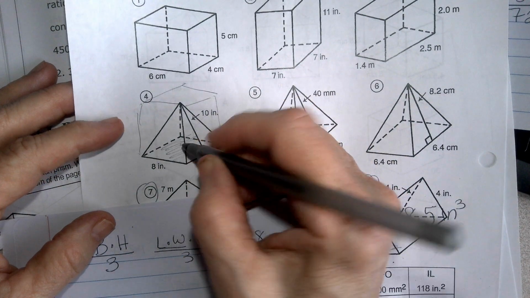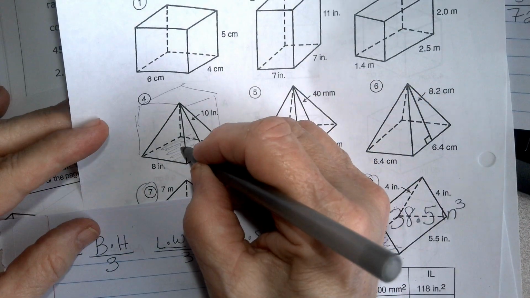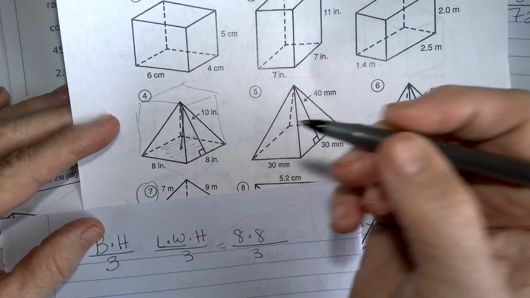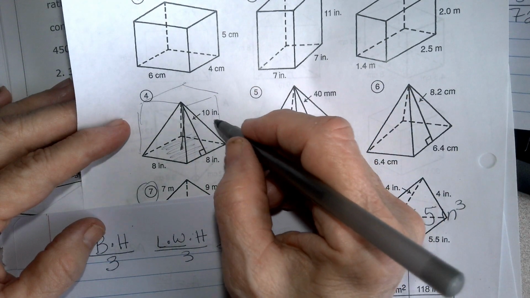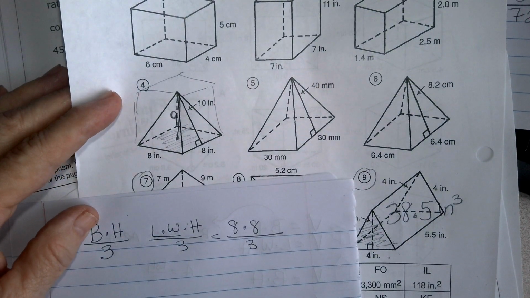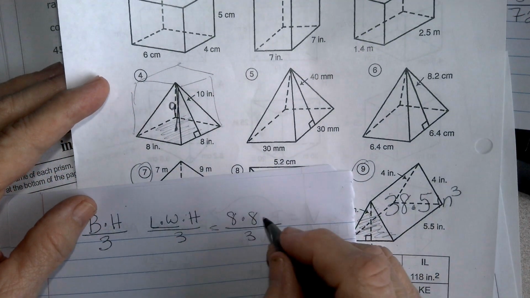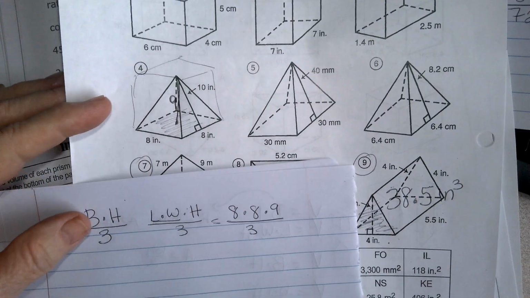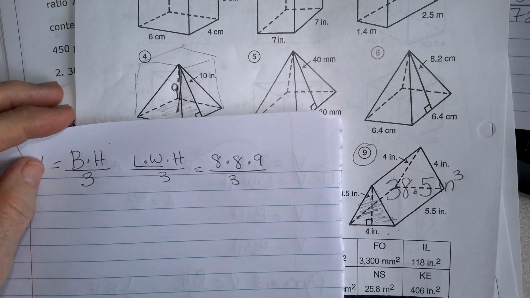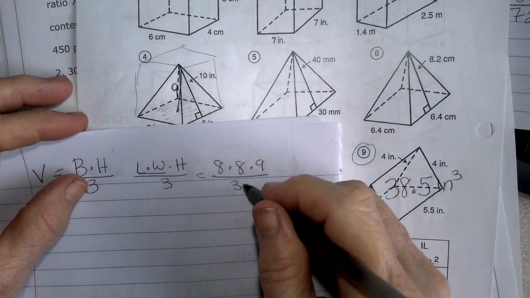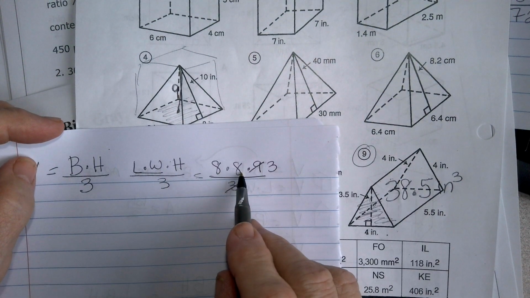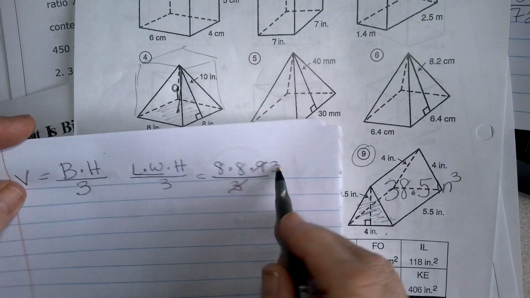The height would be, they should have had, it goes from the middle straight up. And I'm just going to make up a number. Since that's 10, I'm going to say this is 9. So that height is 9. And so the height of the whole prism is 9. And then, is there anything I can cancel? The 3 and the 9 is 3. So my answer is 8 times 8, 64 times 3.